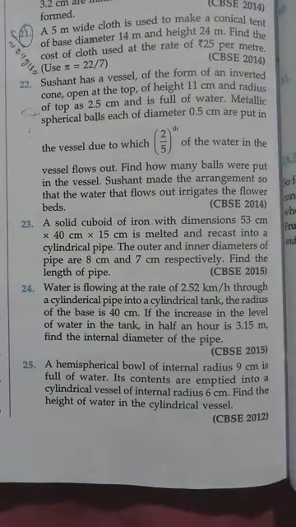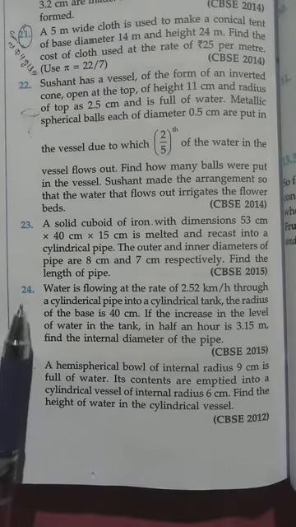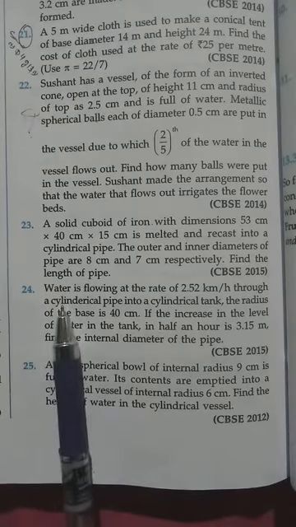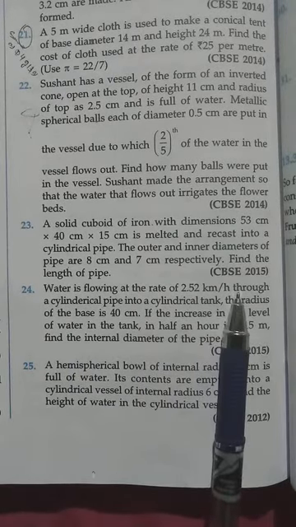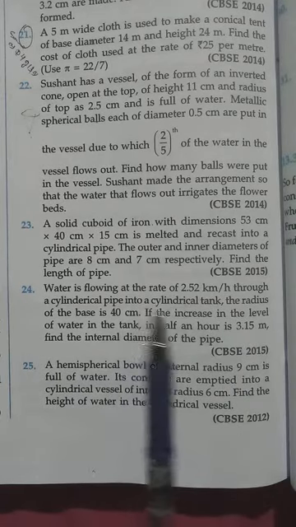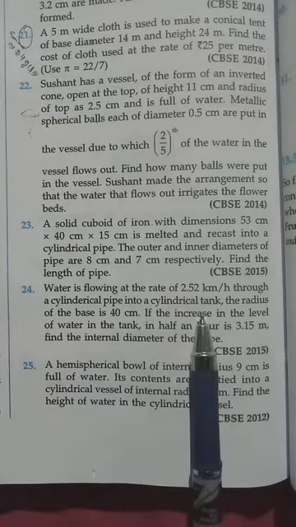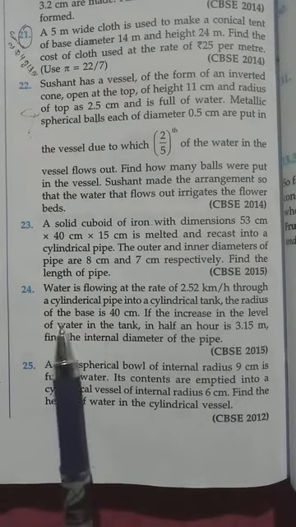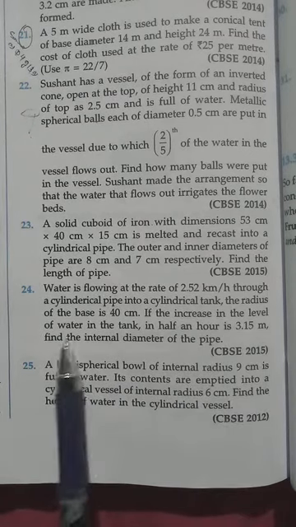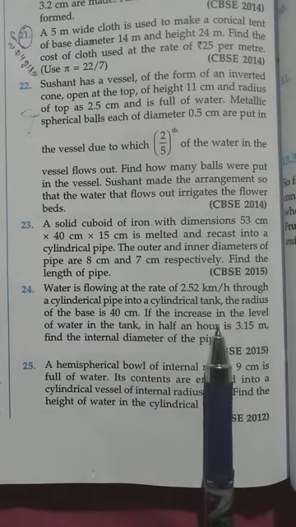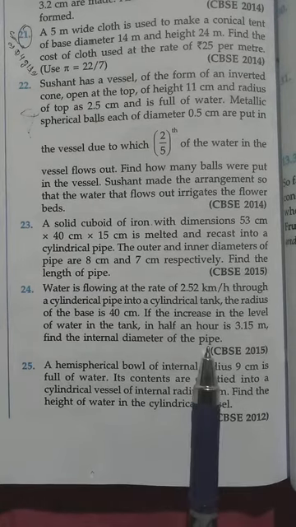Let us continue exercise 13B, question number 24. Water is flowing at the rate of 2.52 km per hour through a cylindrical pipe into a cylindrical tank. The radius of the base of the tank is 40 cm. If the increase in the level of water in the tank in half an hour is 3.15 meter, find the internal diameter of the pipe.